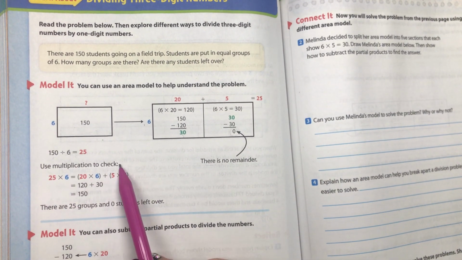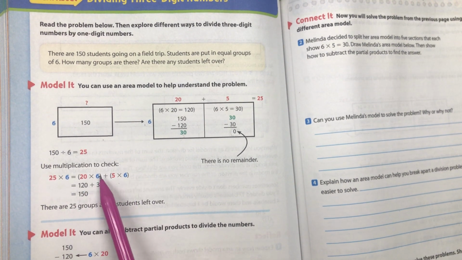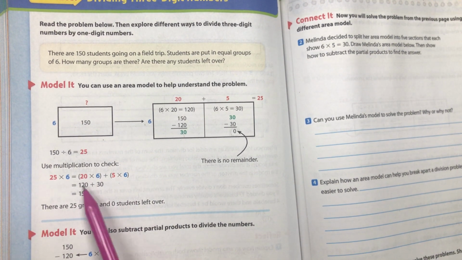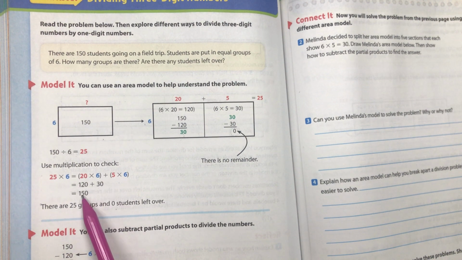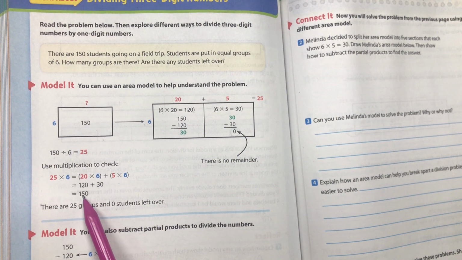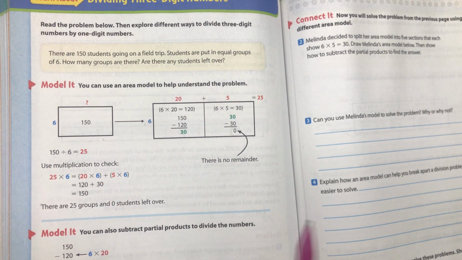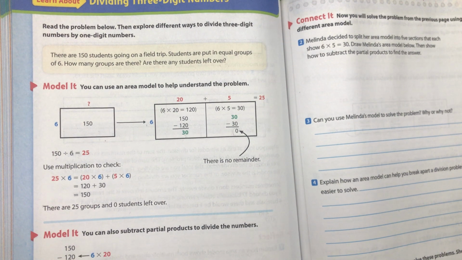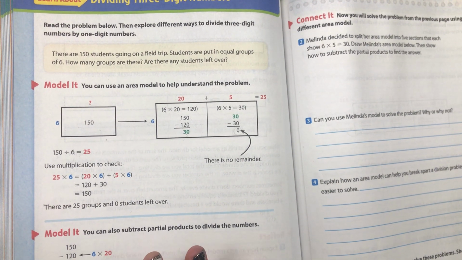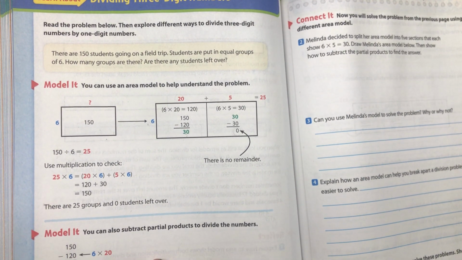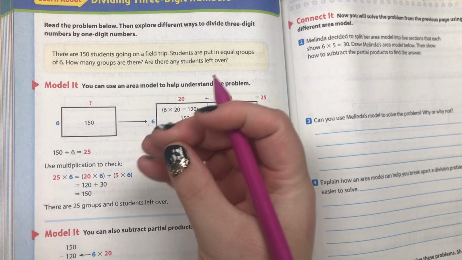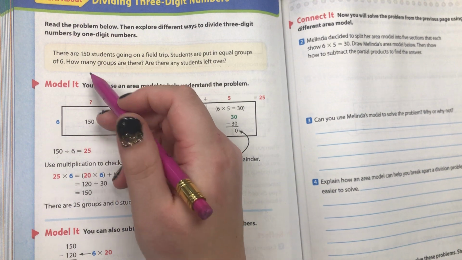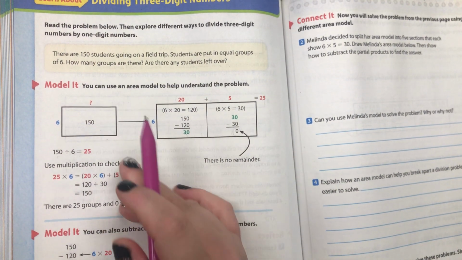We can use multiplication to check our answer. 6 times 20 is 120. 5 times 6 is 30. When we add that together, we get our total, which is 150. So there are 25 groups and 0 students left over. Now I know that seems like a lot, but we're going to continue to work with this. I want you guys to understand what it means to divide these 150 students into different groups. Okay?